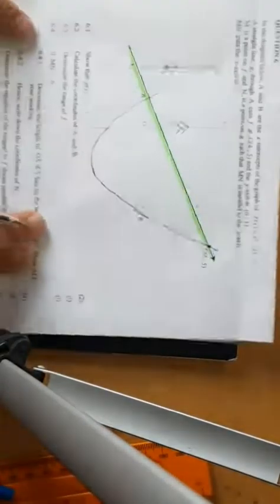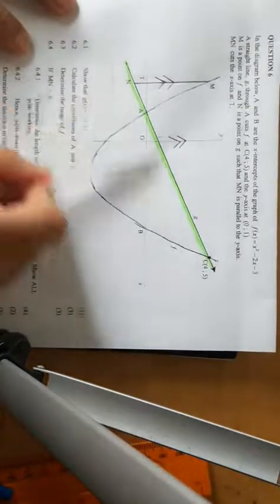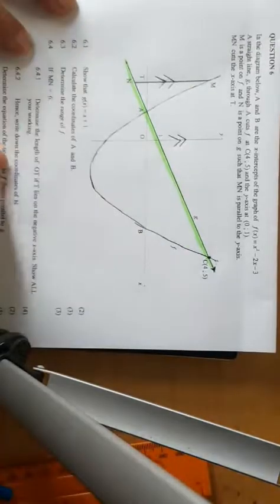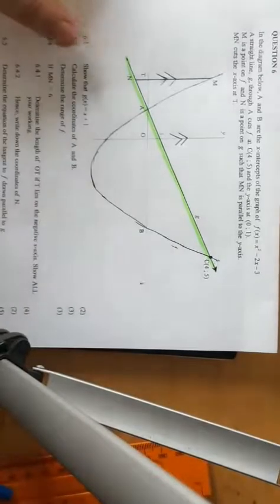So let me just shift my book down a little bit. Like that. So it's going to be this one minus that one. That's how we're going to calculate the distance. But remember, they're also telling us that the distance is 6, so we're going to write that down mathematically.